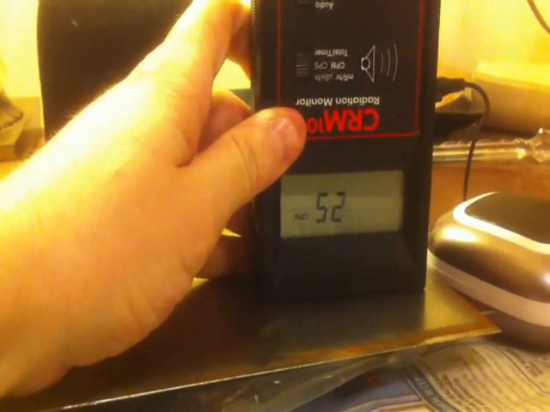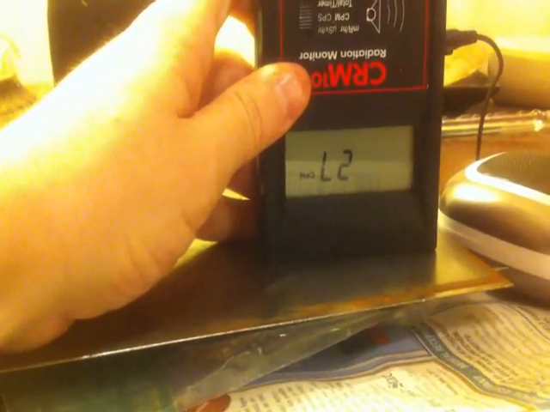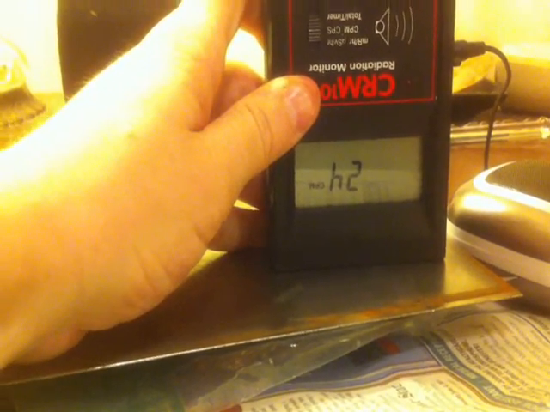Get rid of the aluminum, but the 22 gauge steel in place. It's all rusty. It's been outside. There's the window right up on it. 25 counts per minute. 27. 24.